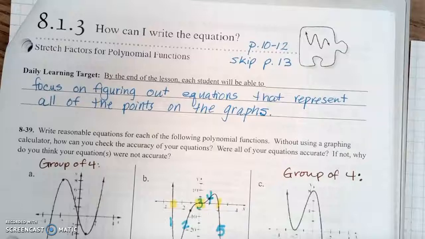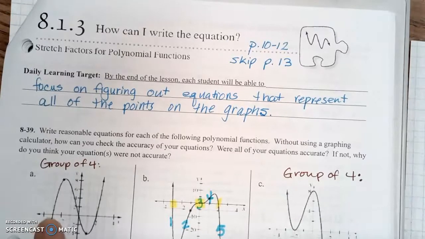Section 8.1.3 is titled, How Can I Write the Equation? And the subtitle is Stretch Factors for the Polynomial Functions. Okay, so we're going to focus on figuring out equations that represent all of the points on the graph. Up until now, we've been just focusing on where it crosses here and here.